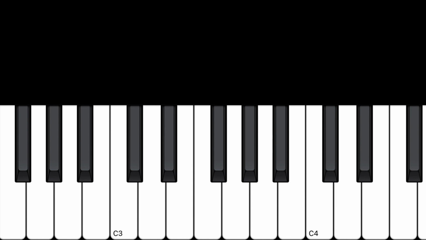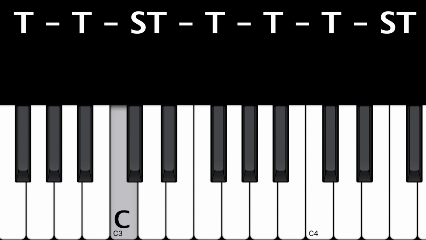Let's have a look. So here's a C. Remember, it's tone, tone, semitone, tone, tone, tone, semitone. Start on a C, I move up a tone, gives me a D. It's tone, tone, so I move up another tone, gives me an E. Then it's semitone, there it is. Then it's tone, which is a G, tone, which is an A, tone, which is a B, and the final semitone takes us up there, gives us this.